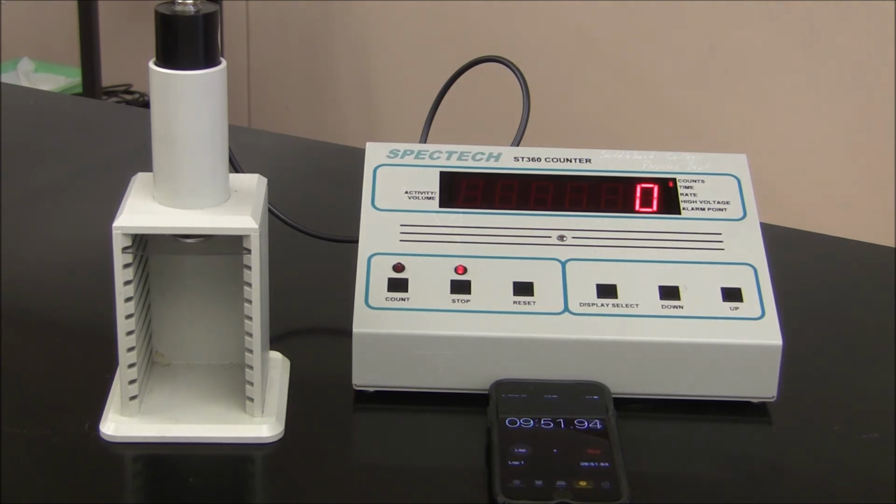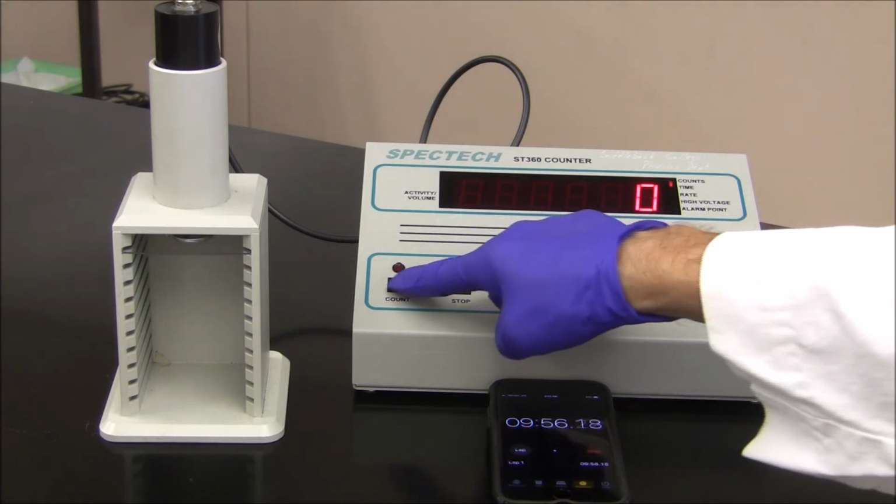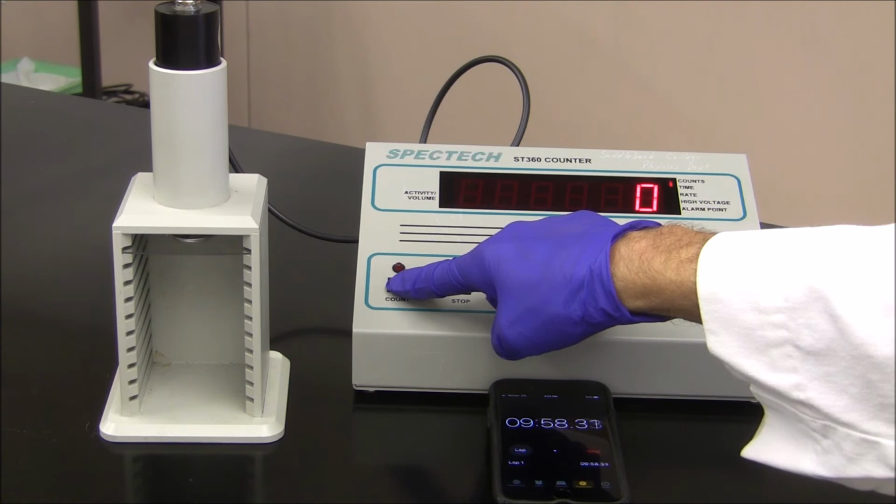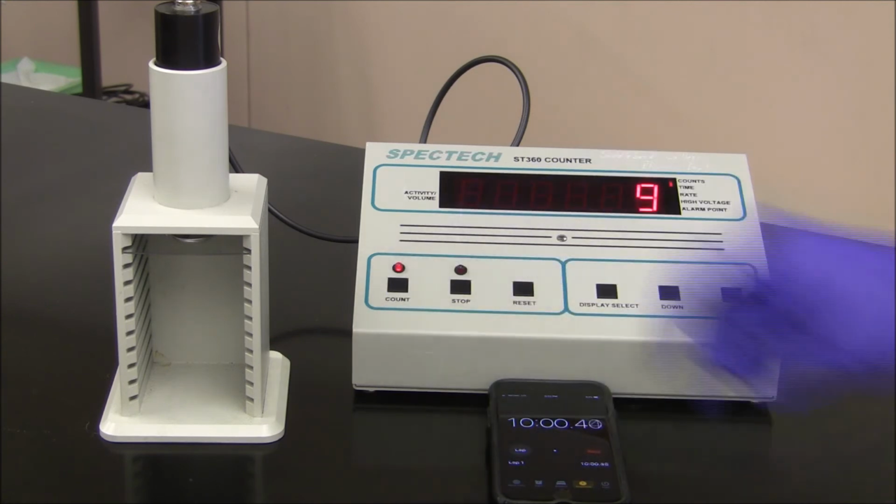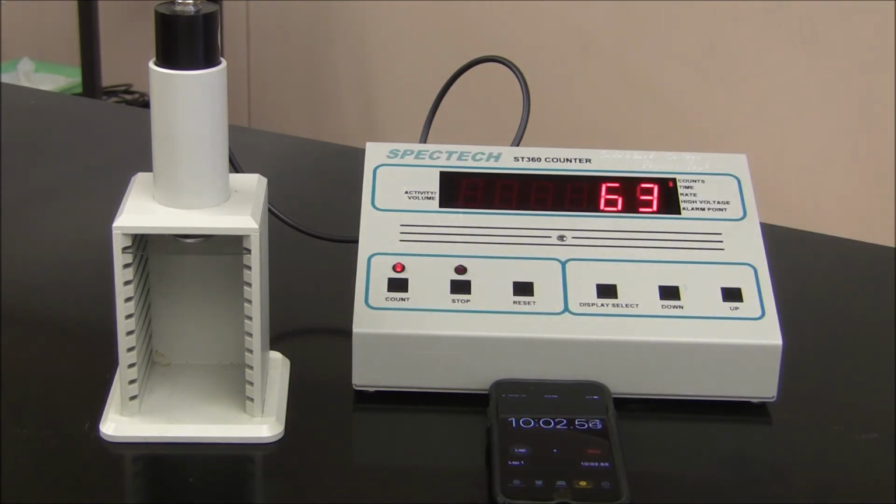And now coming up to our final count at 600 seconds. 210 counts at 600 seconds, and that completes the number of trials we're going to take for this one sample through 10 minutes.